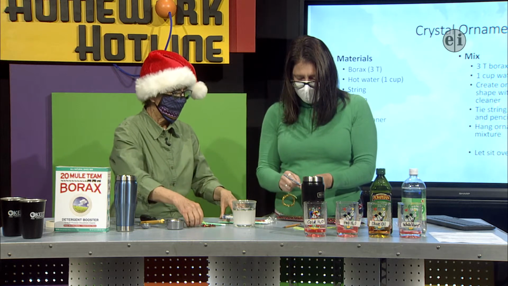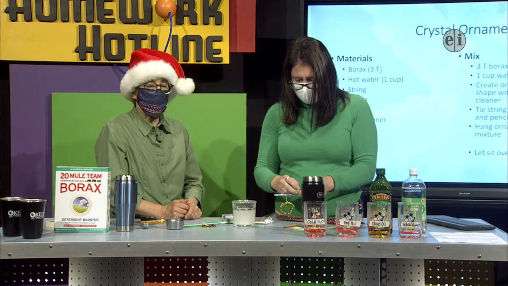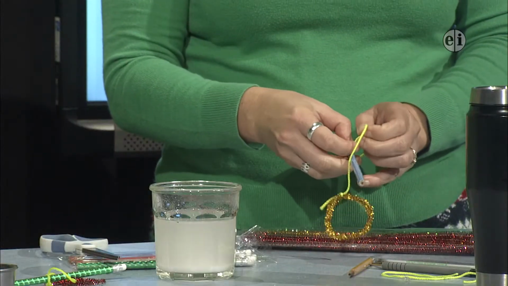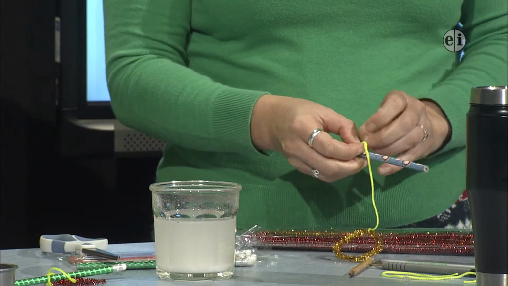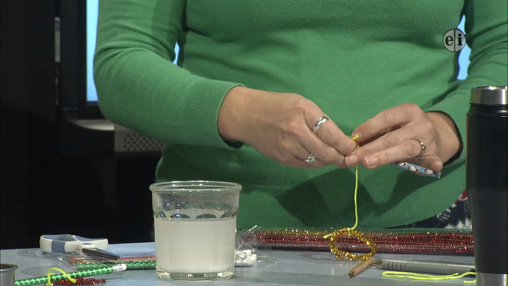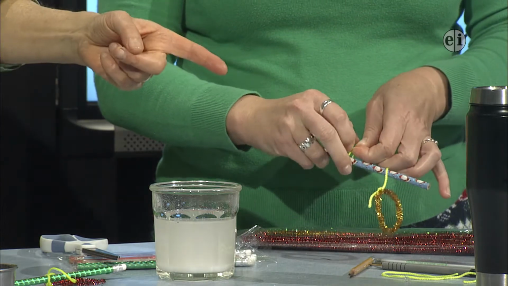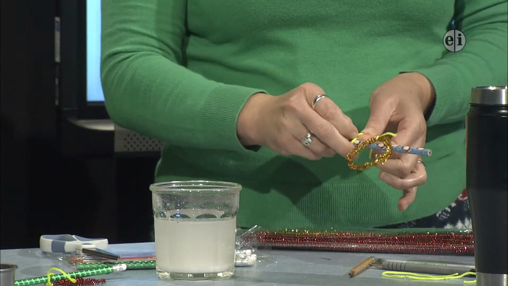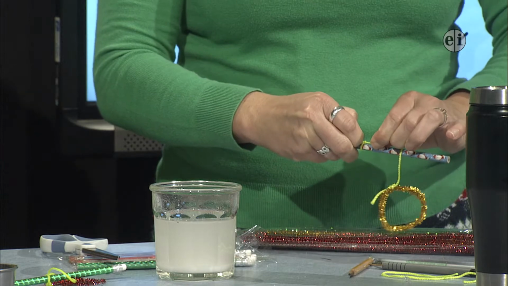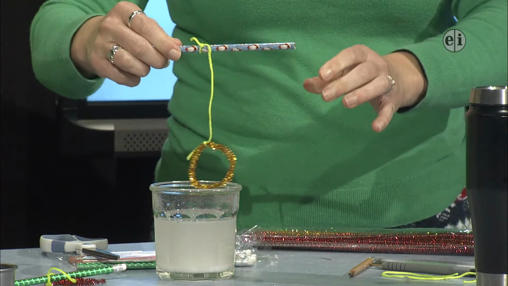Does that happen with everything? No, there are some, I can't remember what they are. Like our candy cane maybe? Like sugar? No, I think, well, we're going to find out. I don't want to give it away. I'm not giving it away. Don't give it away. Not giving it away.